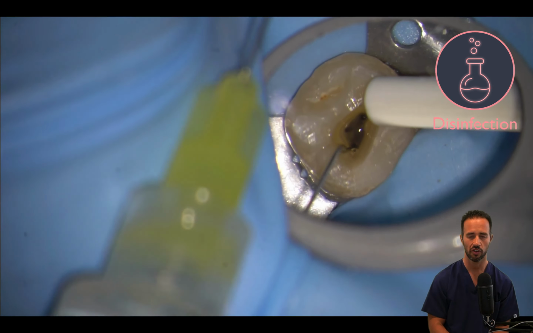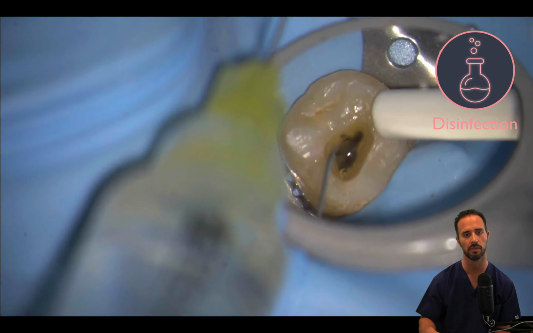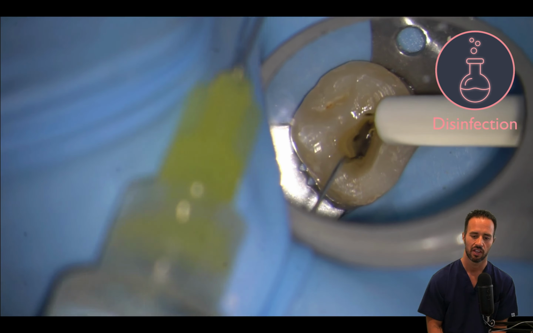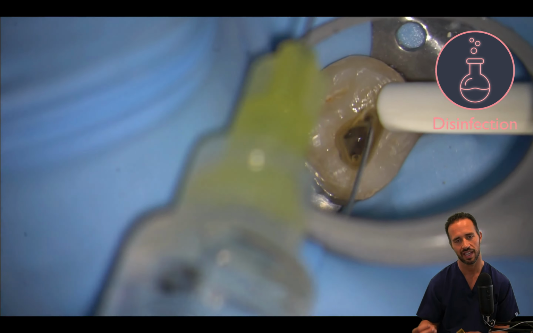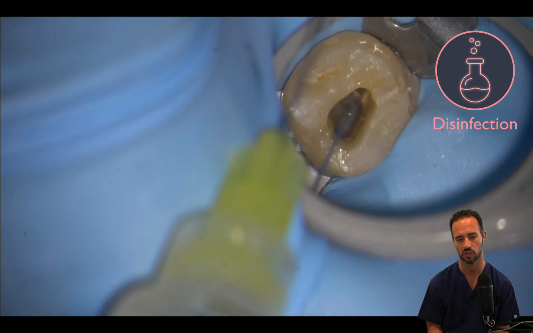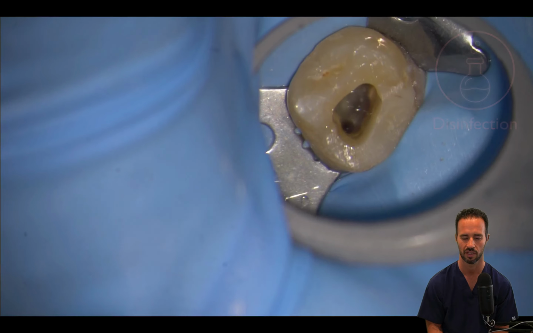Remember, during that search for the MB2, the sodium hypochlorite had a chance to soak in the 3 main canals for a pretty significant amount of time. So, use that to your advantage. You're going to be using that time anyway to look for an MB2. You might as well let the sodium hypochlorite soak in the other canals just to increase your level of disinfection.